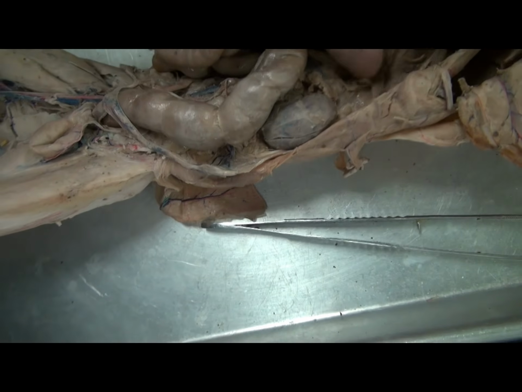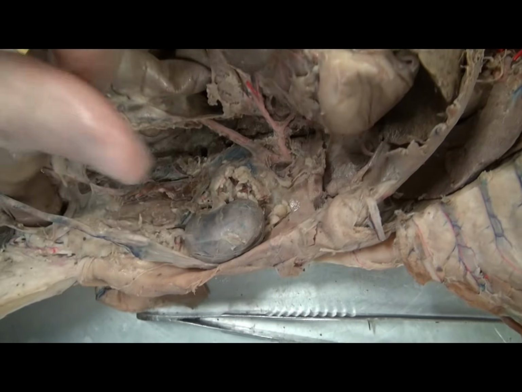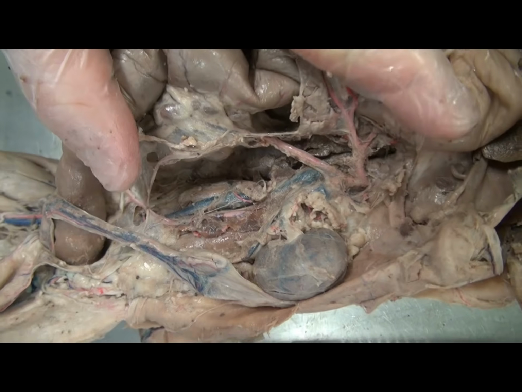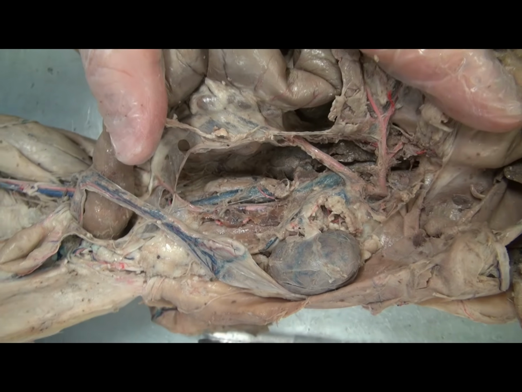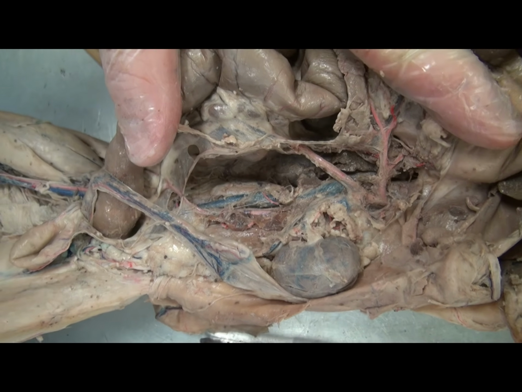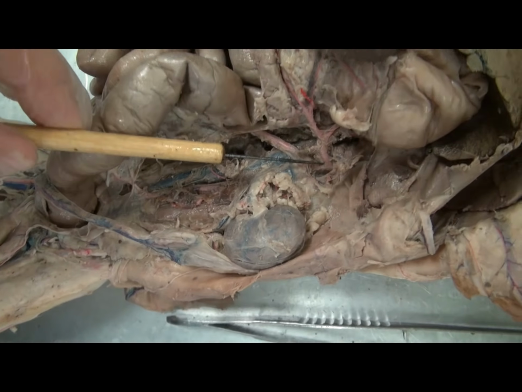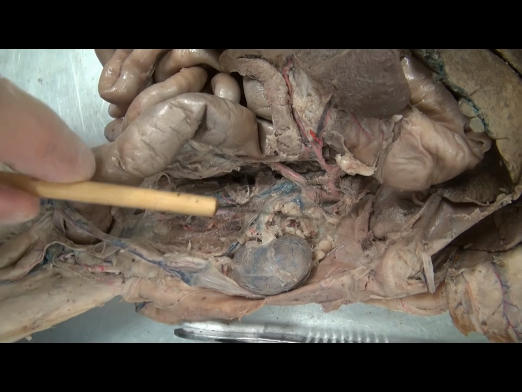And superior to that, we have the large celiac trunk. Now this is unpaired, as is the superior mesenteric artery. Unlike many regions where you have, say, a left and right brachial artery, you only have one of each of those. So here you can see the unpaired celiac trunk.